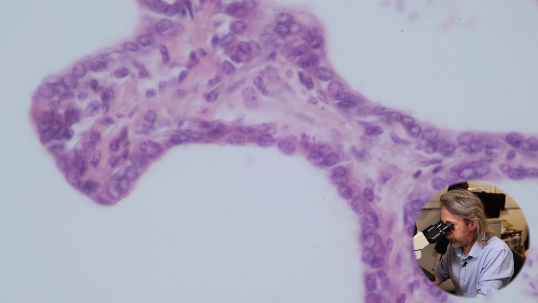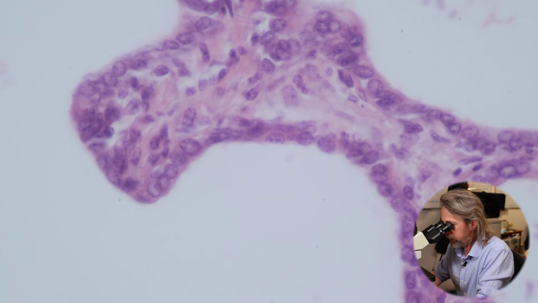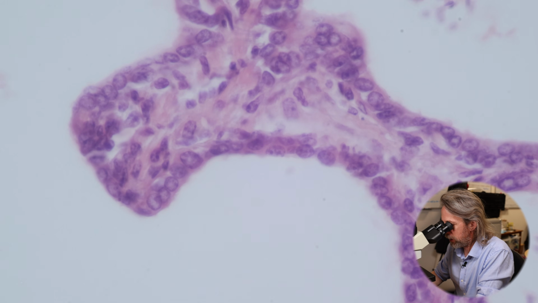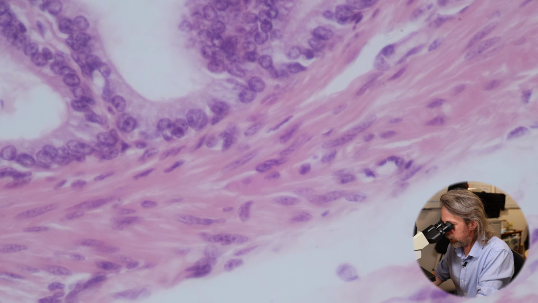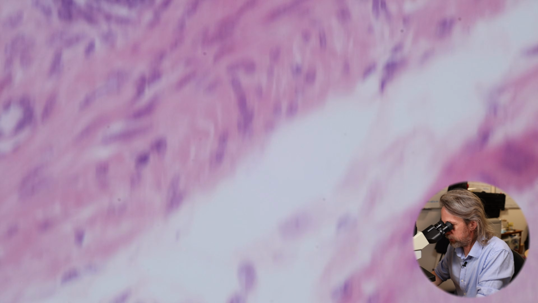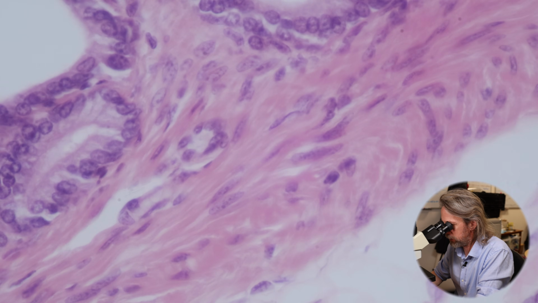But again, you've got a mucosa because we've got the epithelium, and we've got some supporting lamina propria, and then as we go further out, we see those wiggly cells again, the wiggly nuclei, and quite nicely arranged cells, I think. There's the smooth muscle.